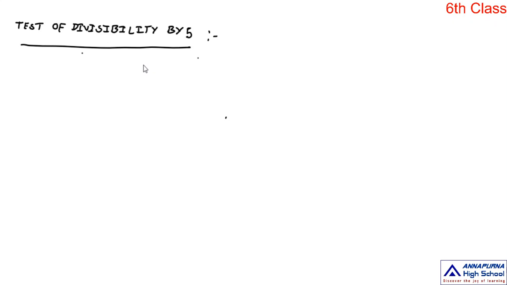We check with the divisibility rule for 5. If the given number has either 0 or 5 in the units place, the number is divisible by 5, otherwise it is not divisible by 5.